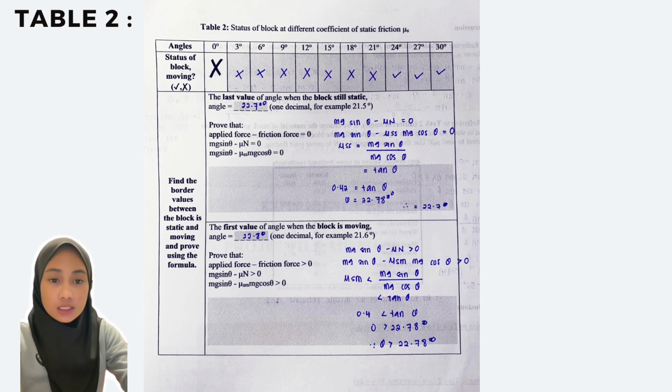Next, the first value of angle when the block is moving is 22.8 degrees. So just follow this formula: mg sin theta minus friction force is more than 0. That's all for table 2.